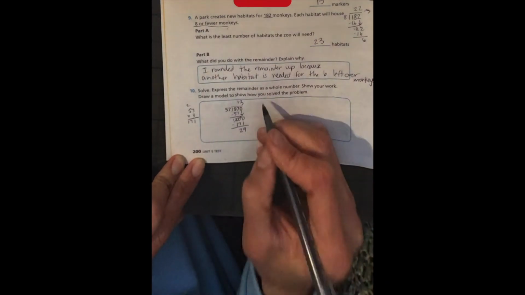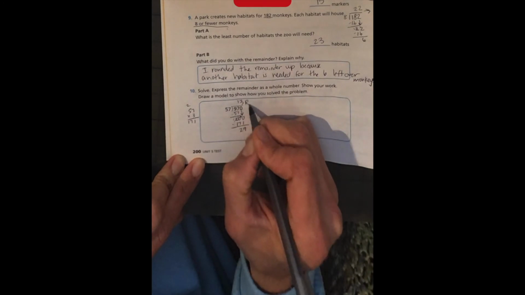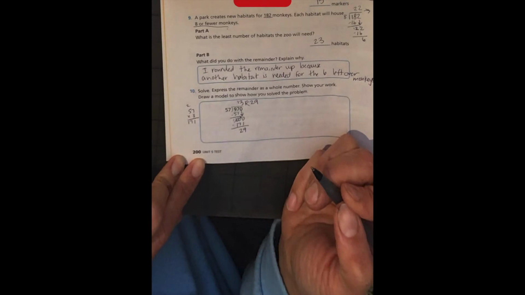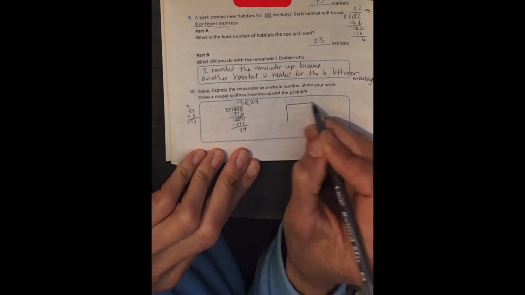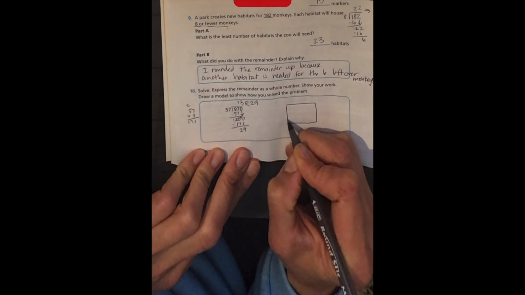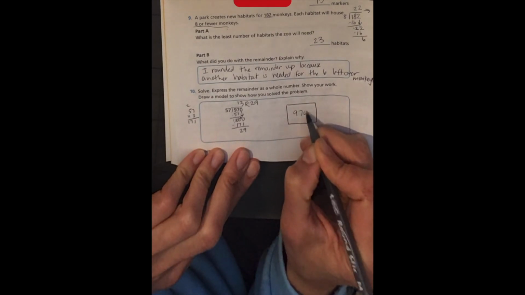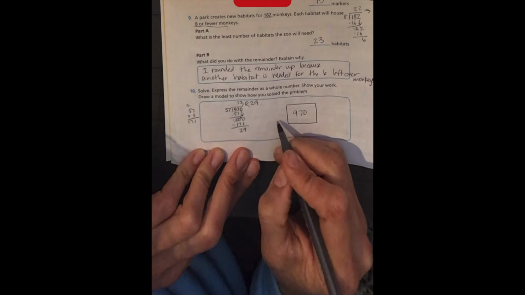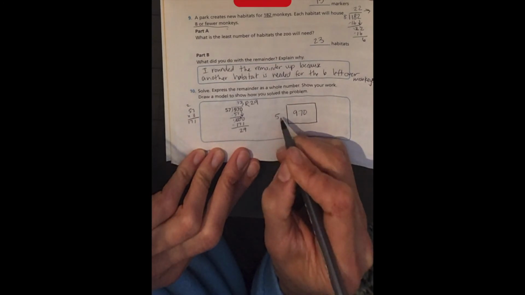But, oh, good. Express the remainder as a whole number. So the remainder is 29. There's my whole number. Show your work. Draw a model to show how you solved the problem. I'm going to use an area model. 970 divided by 57.